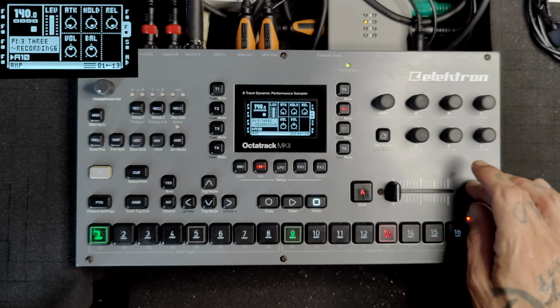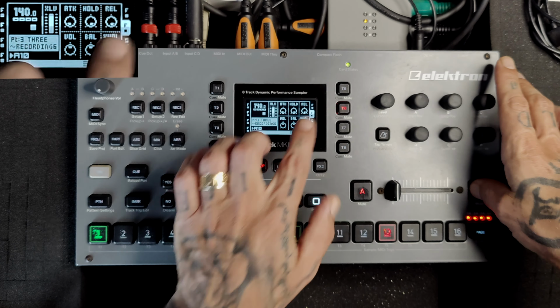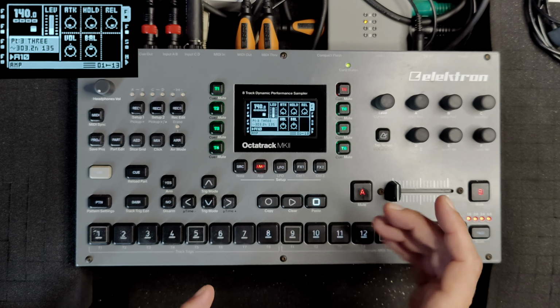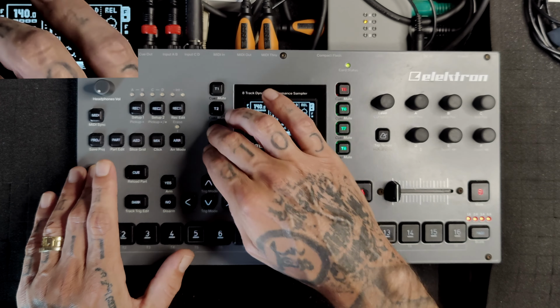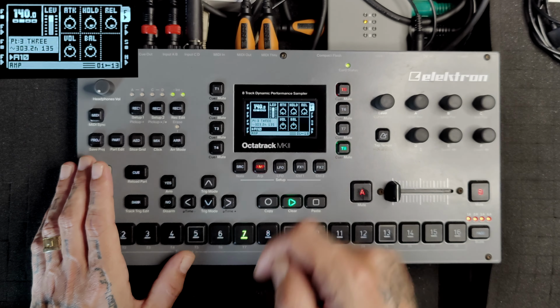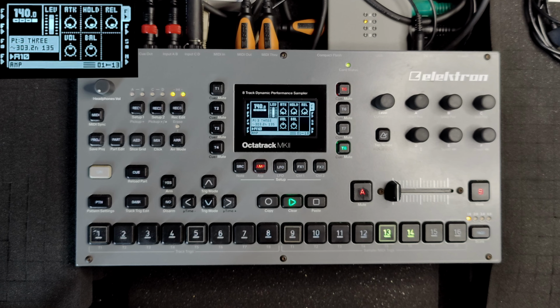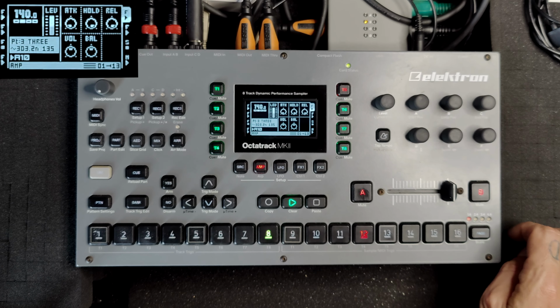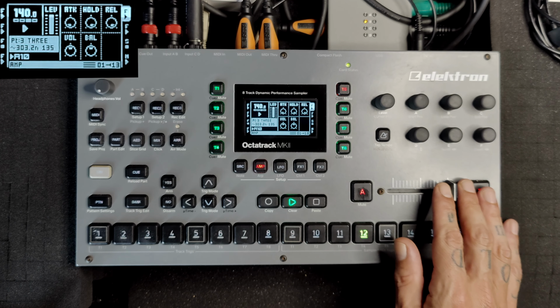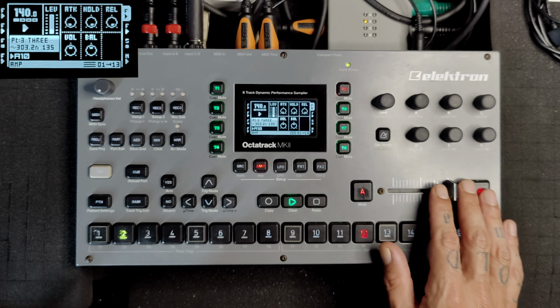Okay, and same thing, B, up and down. So this means that we now can switch from this part here to this part here, right? Without affecting all the other tracks.